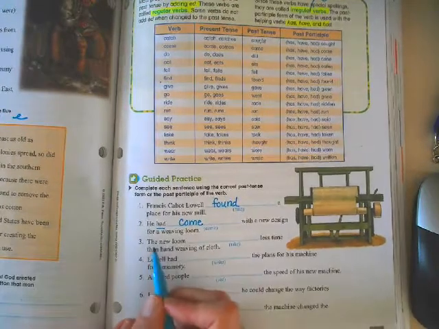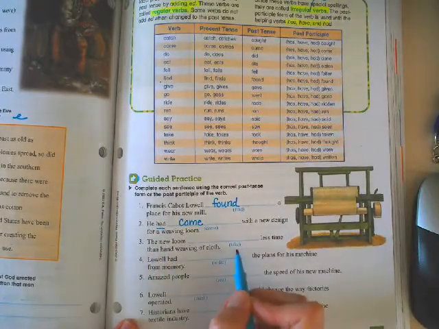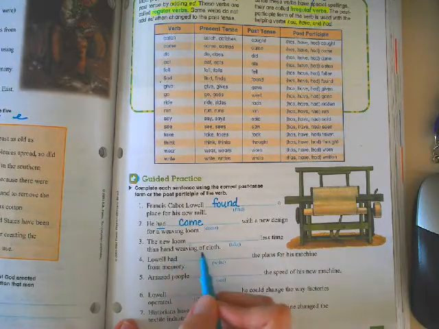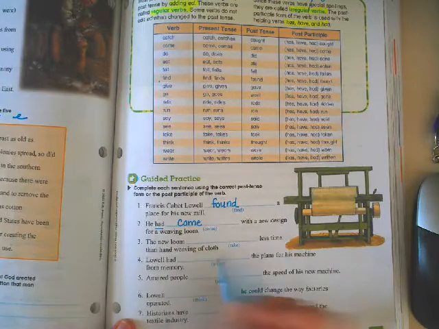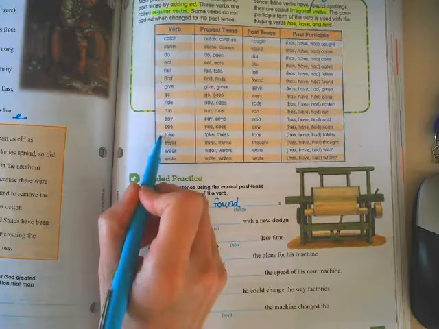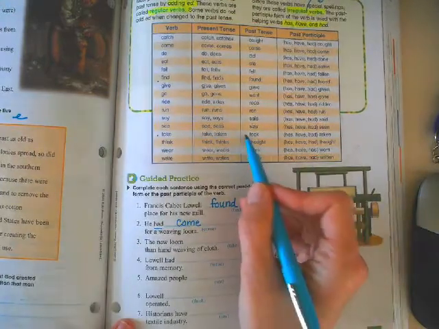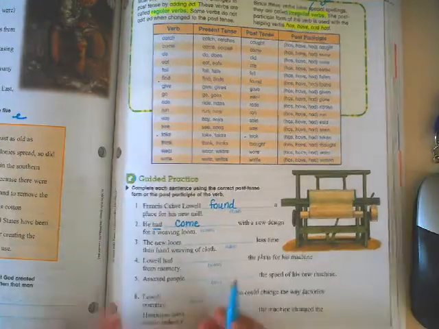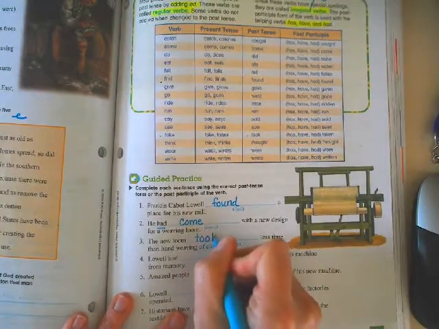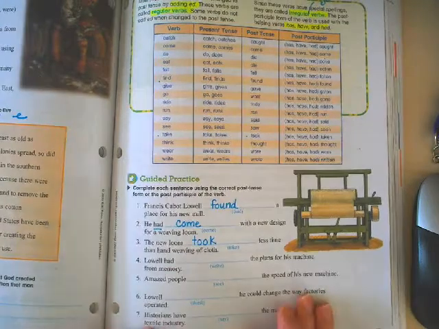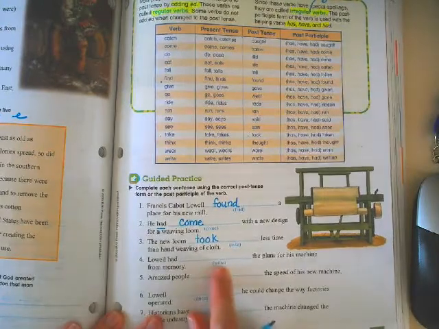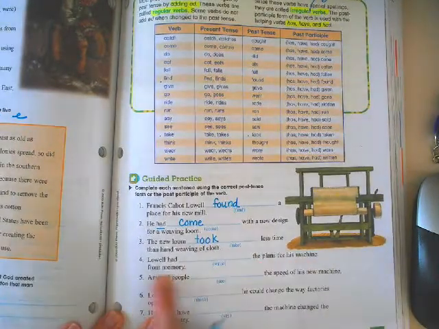Number 3, the new loom, and the verb is take, less time than hand weaving of cloth. So we're going to look up on our chart, find take. It's right here. And the past tense is took. So we're just going to write in took. Number 4, Lowell had, and the verb is write, the plans for his machine from memory.